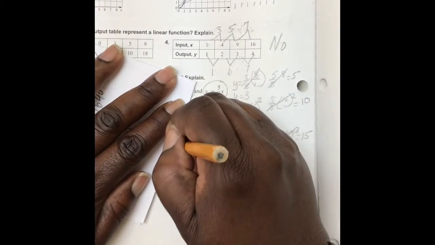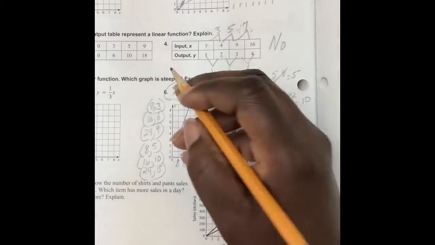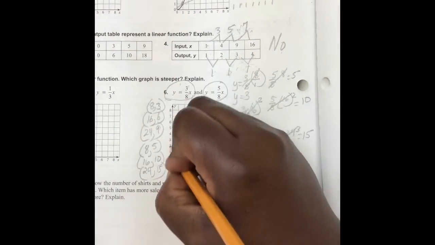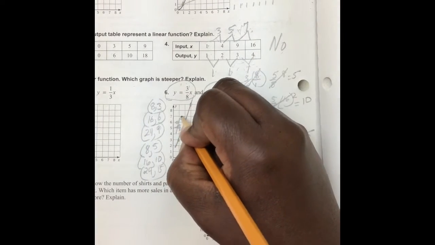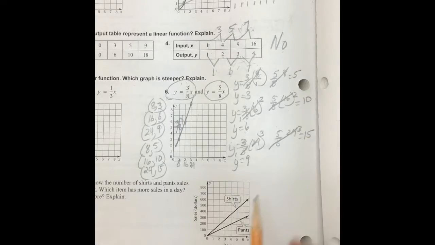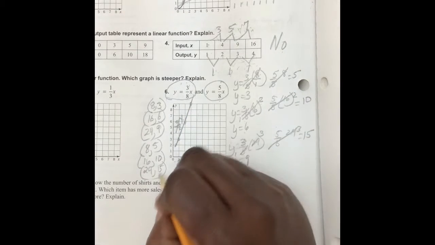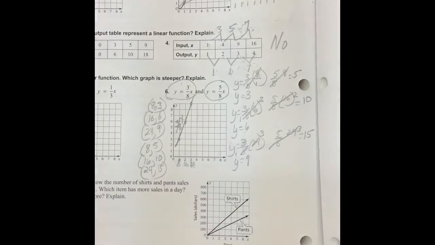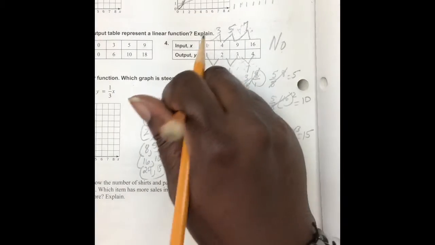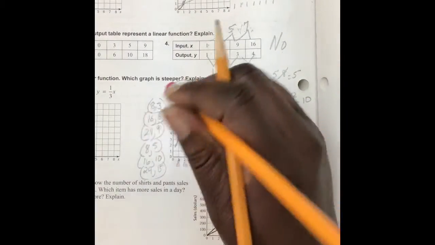Voila. Okay, so this one is our 3/8 x. Okay, let's look at our next one. When x is 8, we get a... uh-oh. I should have saved my enthusiasm. Okay, it's blocking my graph here.